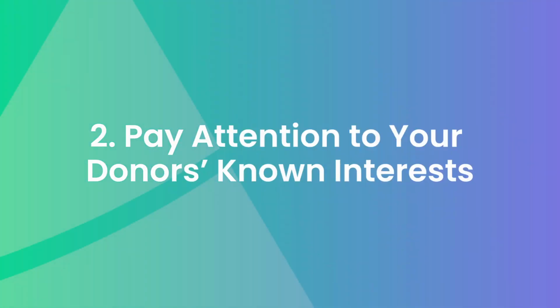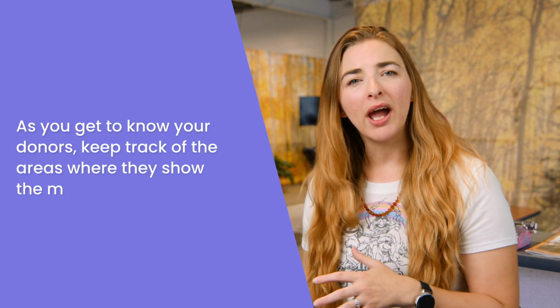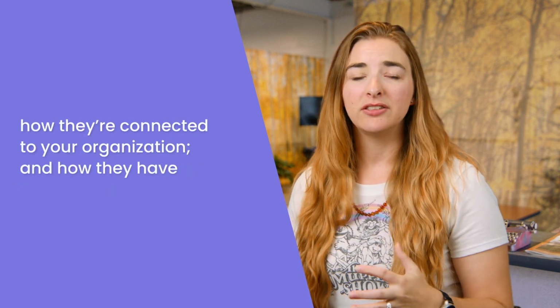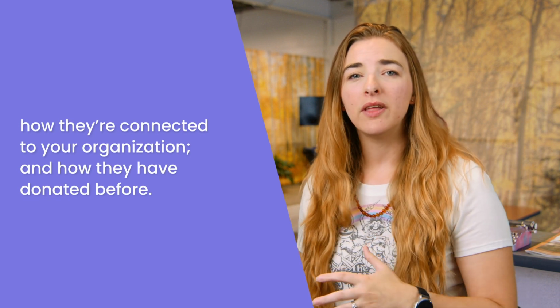Number 2, pay attention to your donors' known interests. Genuine engagement fundraising is another important donor retention strategy for your nonprofit. As you get to know your donors, keep track of the areas where they show the most interest, how they're connected to your organization, and how they've donated before. That way, when you are starting a new fundraising campaign, you'll have a head start on which past donors are more likely to contribute again.